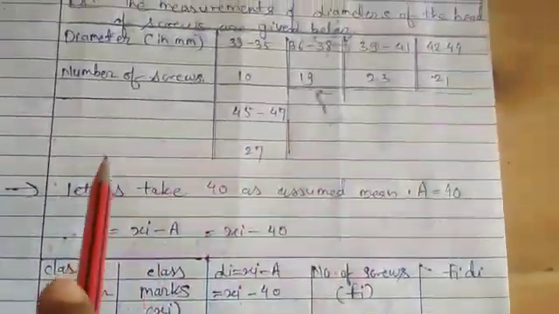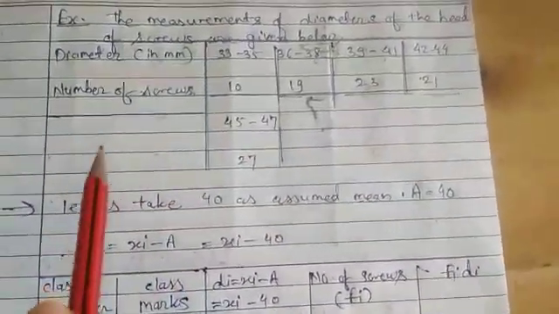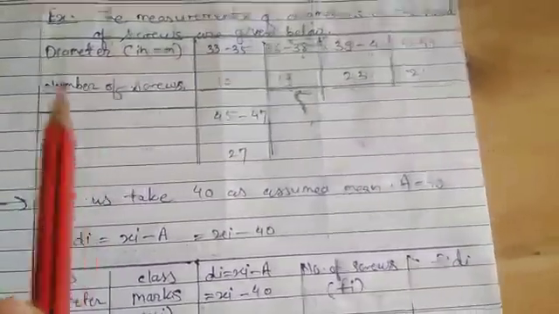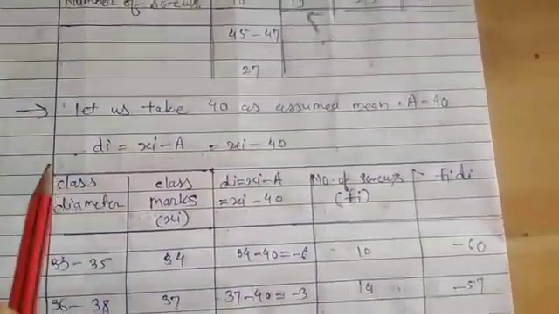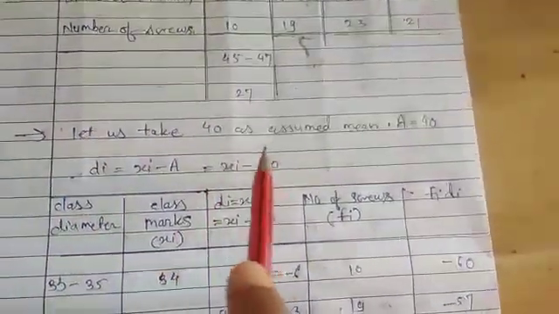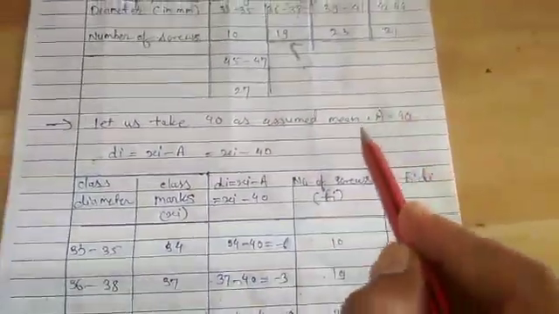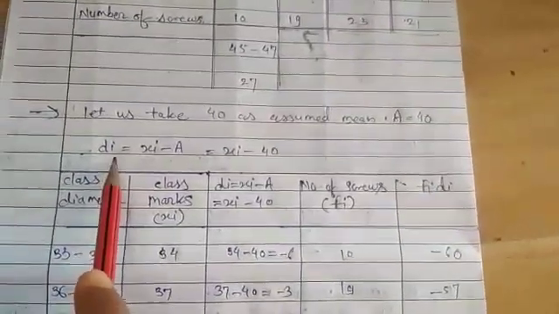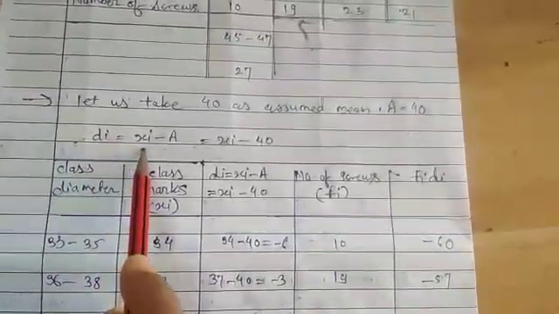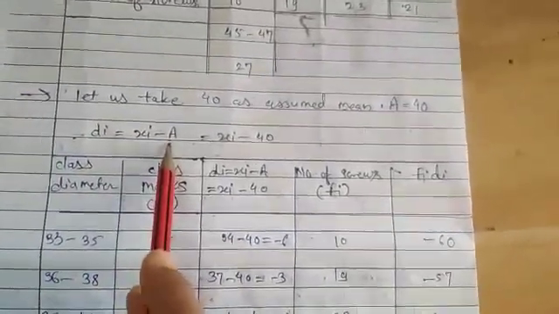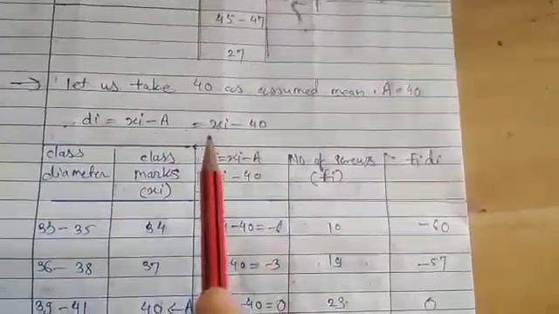We have to find the mean of this example by the assumed mean method. In an example they will inform you which method you have to use to get the mean. So in the starting of the answer, let us take 40 as the assumed mean. Hence I have written here a value of 40. Then di is equal to xi minus a. What is di? Deviation. Xi is your class mark. A is the assumed mean, which you assume as 40. So di is equal to xi minus 40 for this example.